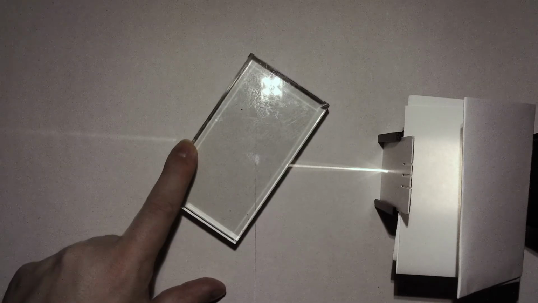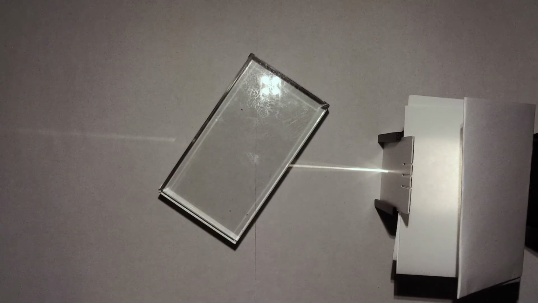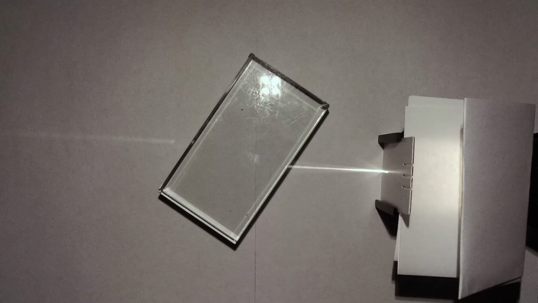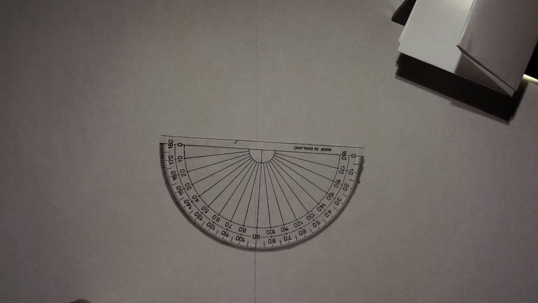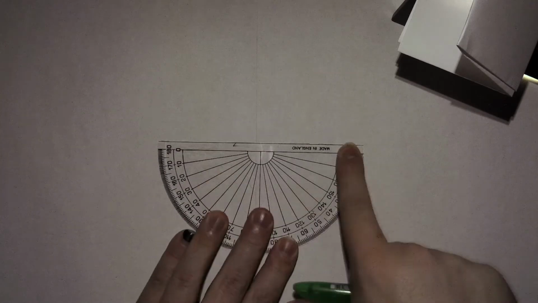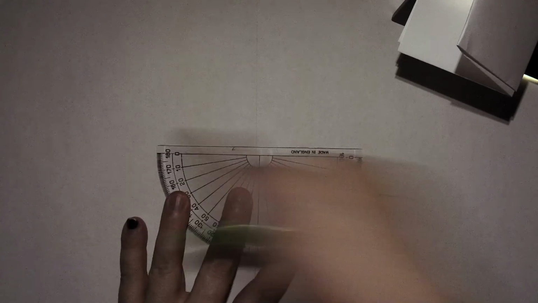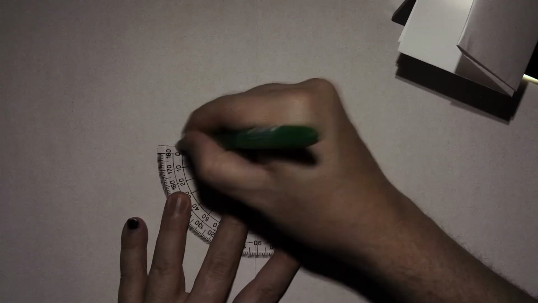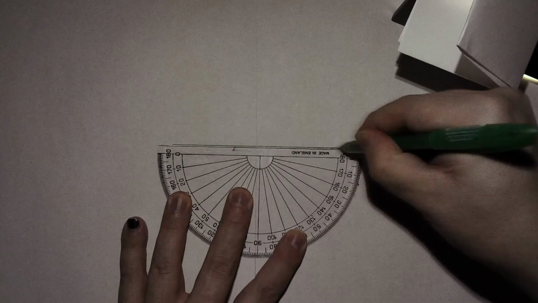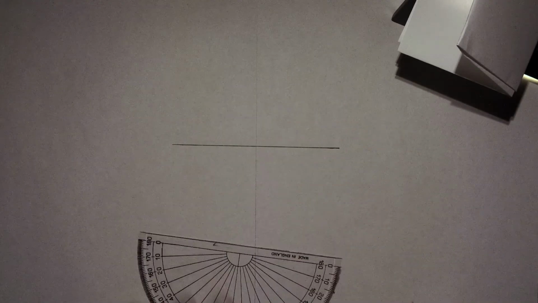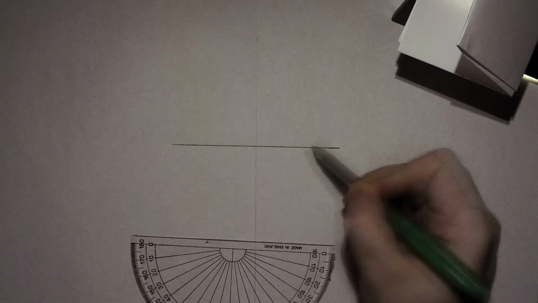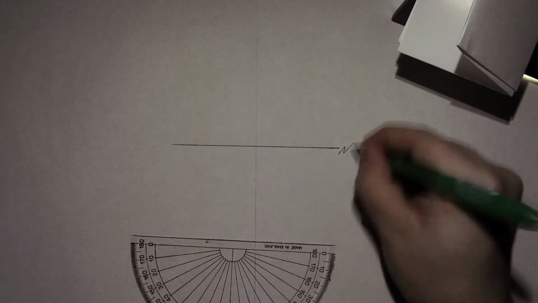Okay, so I'm going to need to draw some lines on my paper to give me a guide of how I'm going to do that. So I'm going to use my straight edge and I'm going to draw a line across the page. So that line in green is going to be where I measure to. That's going to be called the normal.